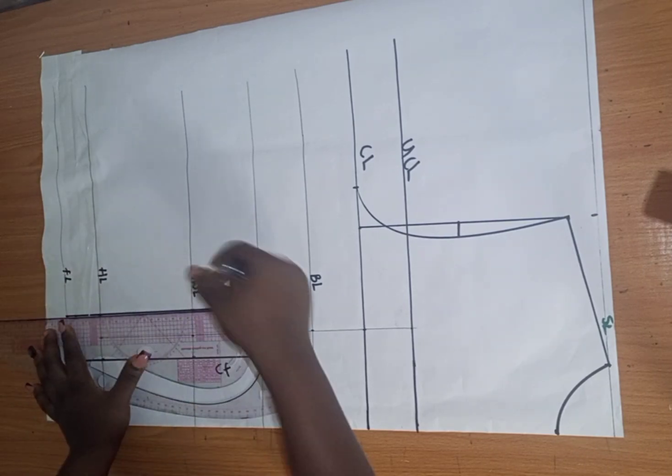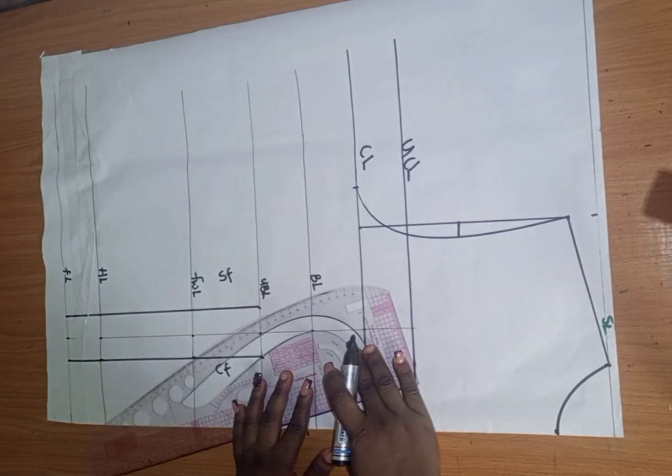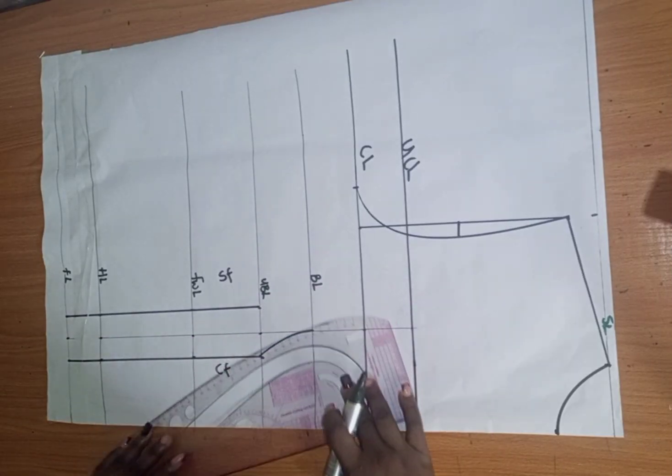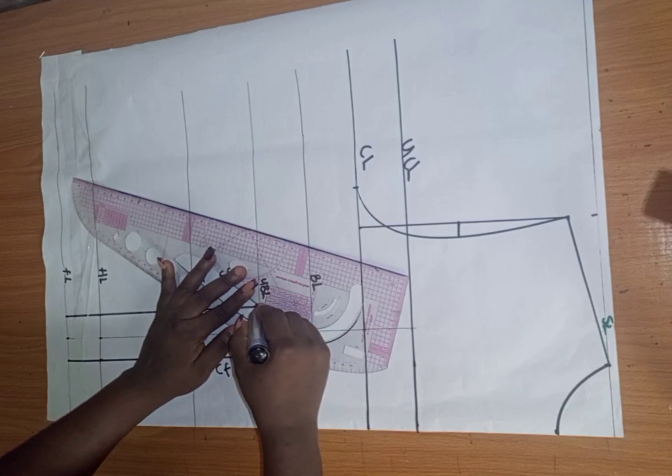Now I'll go ahead and connect the points together like so. The next thing I will do is to connect it this way to the bust line, okay, to form our cup.